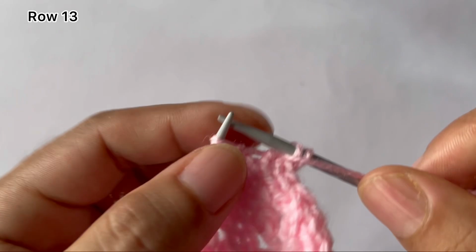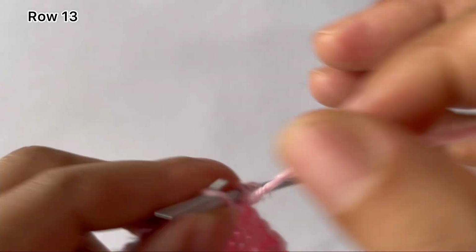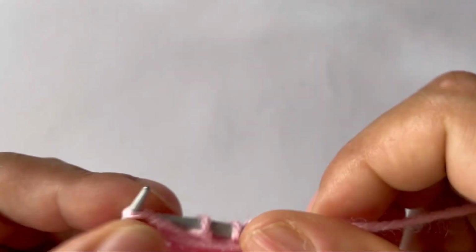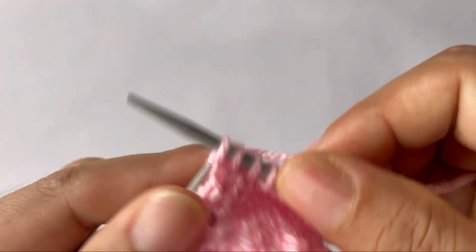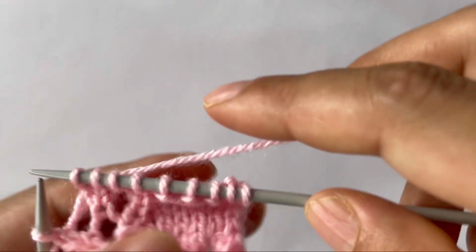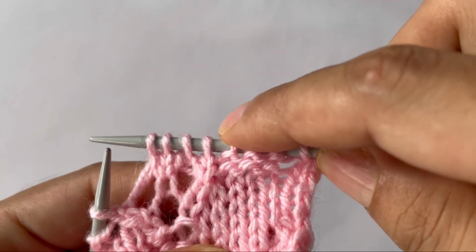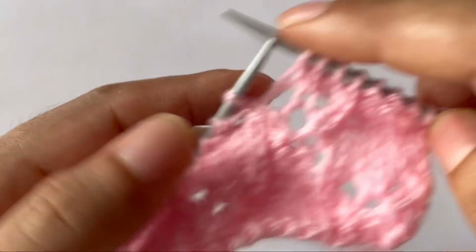Knit 1, purl 3, 1, 2, 3, knit 4, 1, 2, 3, 4. That's the repeat. Knit 1, purl 3, knit 4, 1, 2, 3, 4. Repeat that again.